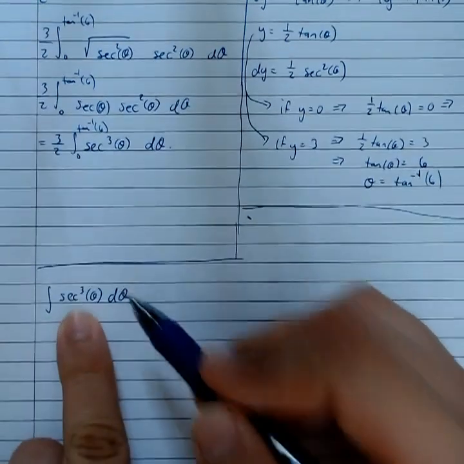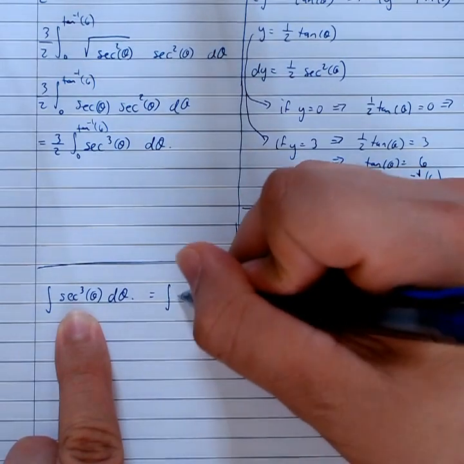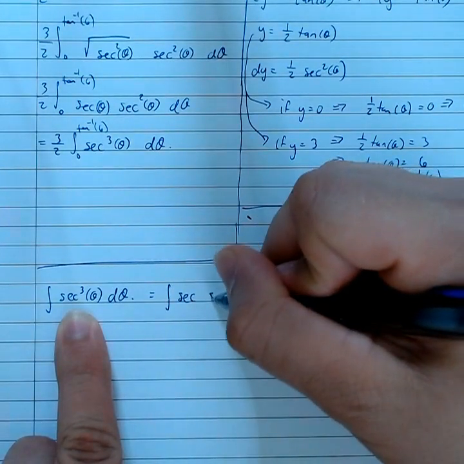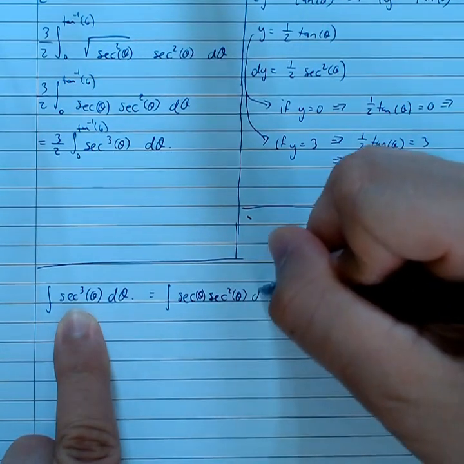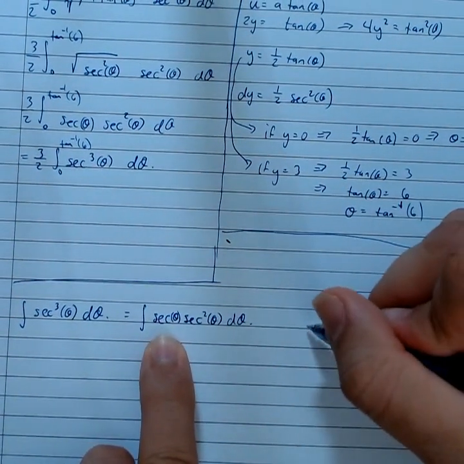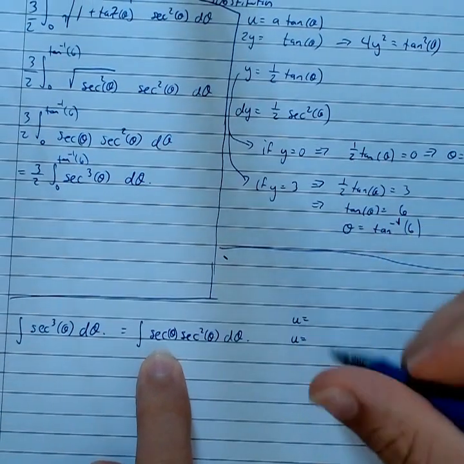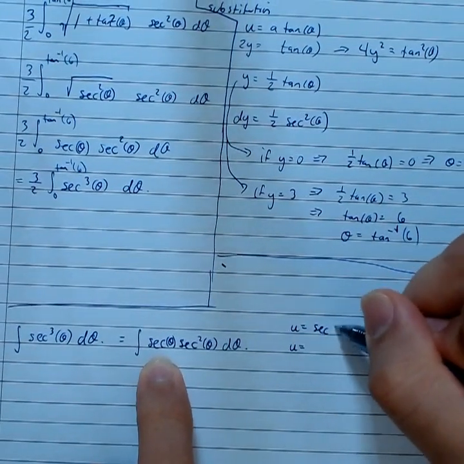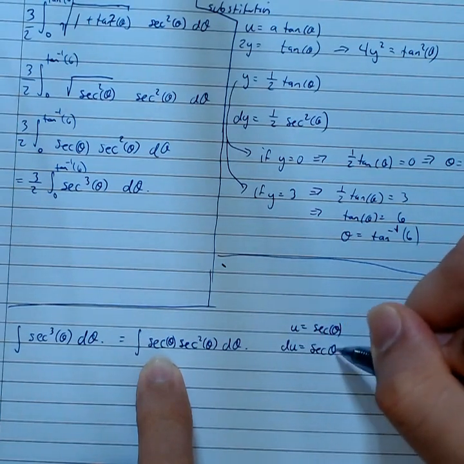Here, we can go ahead and split secant cubed as secant times secant squared of theta. So let's do that: secant of theta times secant squared of theta d theta. Now we're going to call this our u. So u is equal to secant of theta, which means that du is equal to secant of theta times tangent of theta.